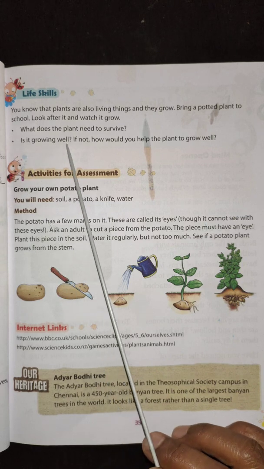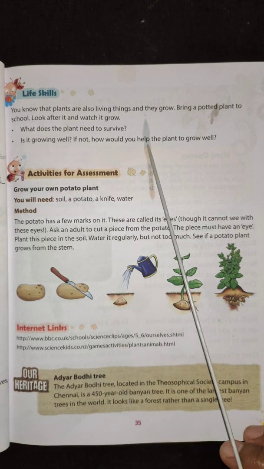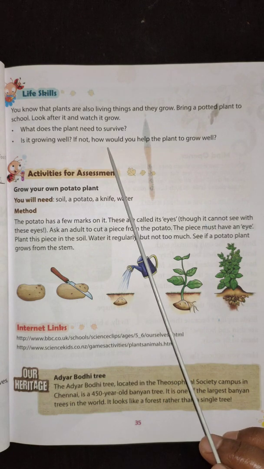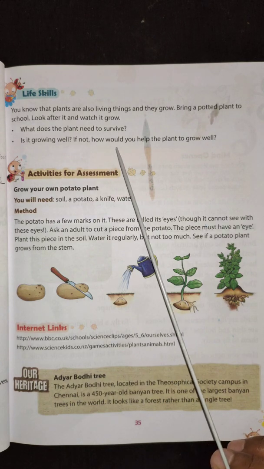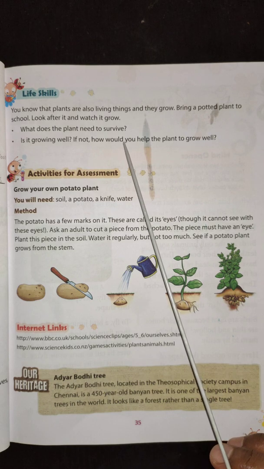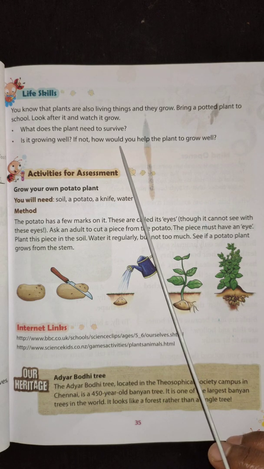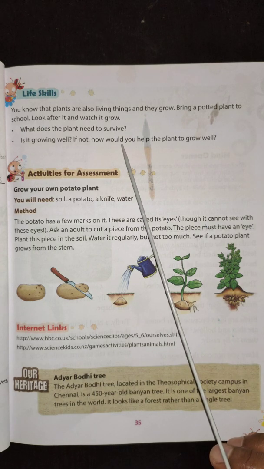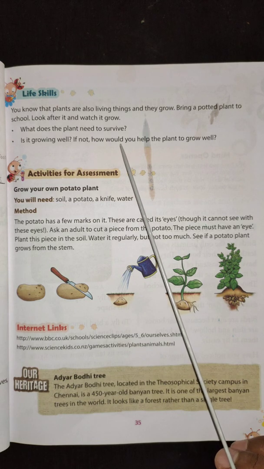Is it growing well? If not, how would you help the plant to grow well? If the plant is not growing well, you should provide it manure, you should water it frequently, not more water. The quantity of water should be appropriate for the plant. You shouldn't pour more as well as you shouldn't pour extremely less. On average level water you need to give for the plant.